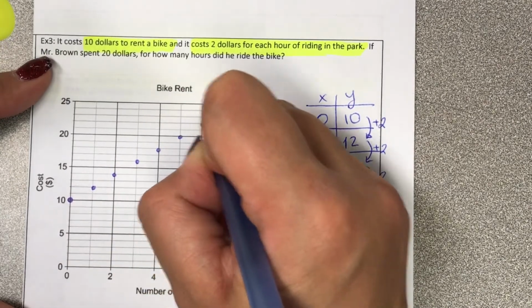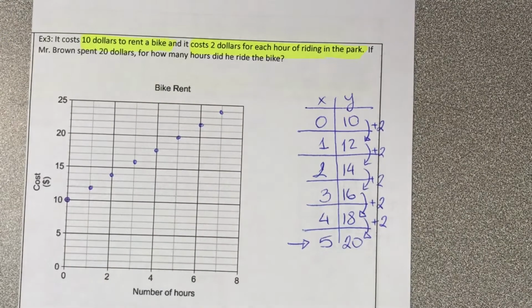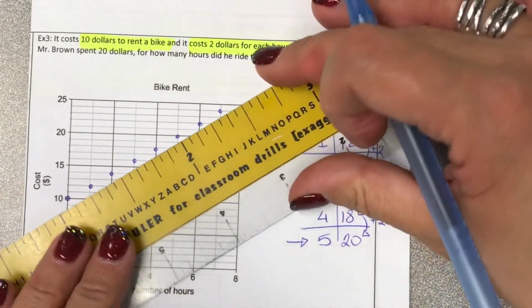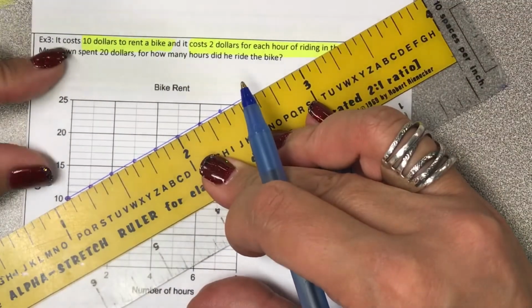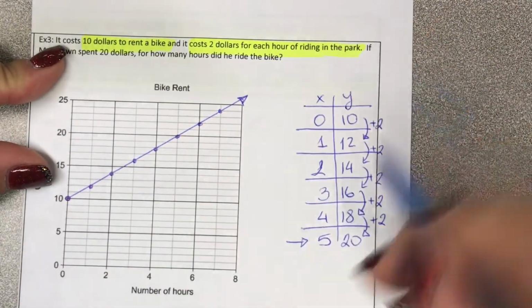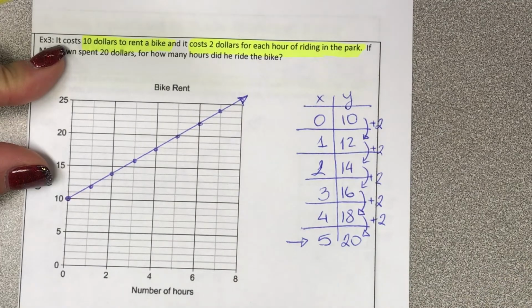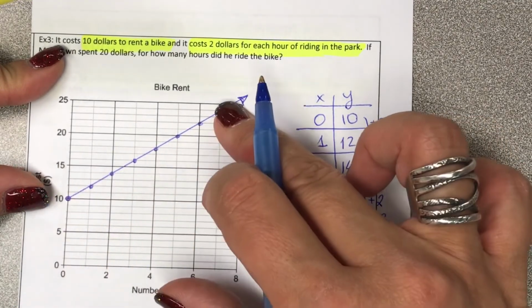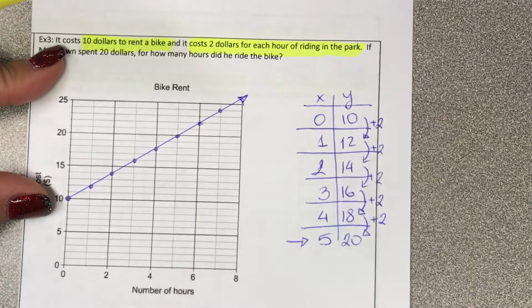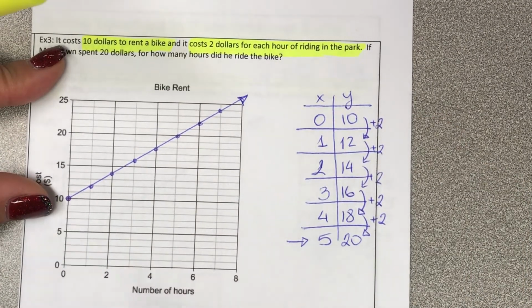For every hour you want to use it for, you're paying at the end an additional $2. That's our linear growth.